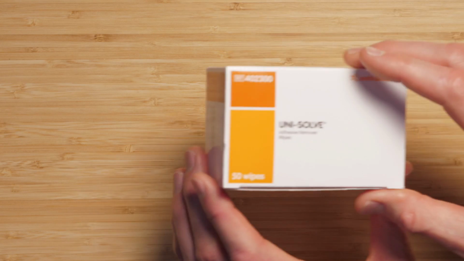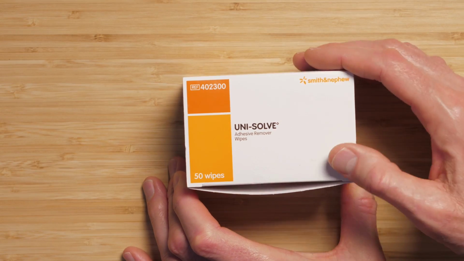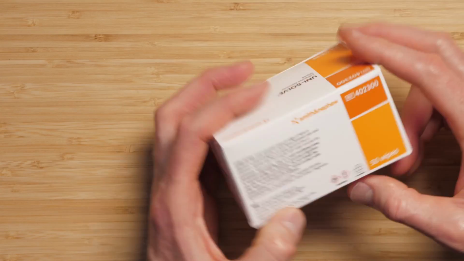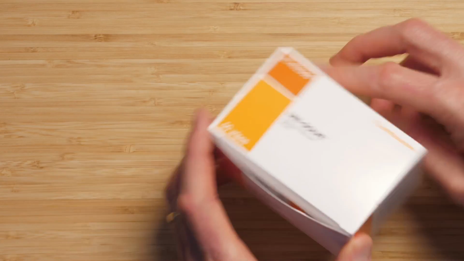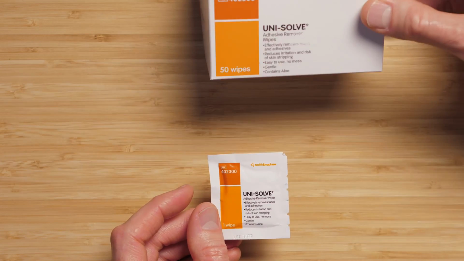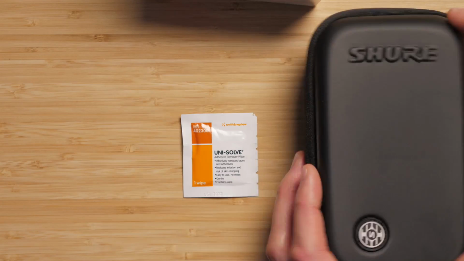Now, in terms of cleaning, this is what I've been using for cleaning. It's an adhesive remover called Unisolve. It's actually a medical type cleaner, and it comes in little packets like this. So this box has 50 wipes in it. I use this in particular for lavalier microphones after they've been worn.